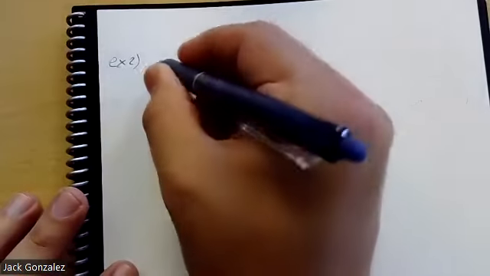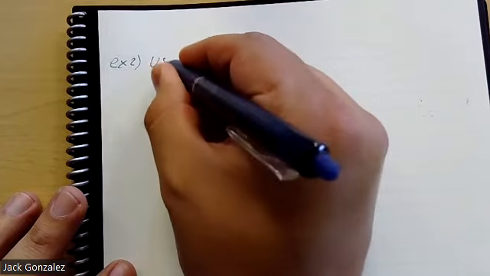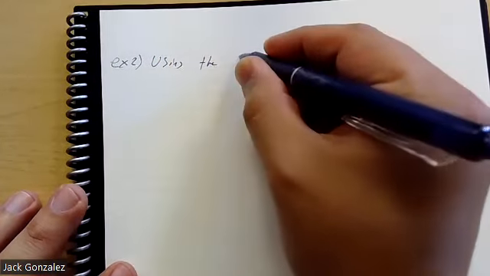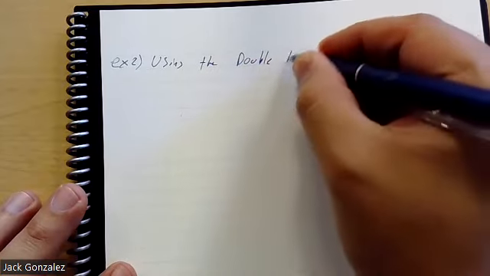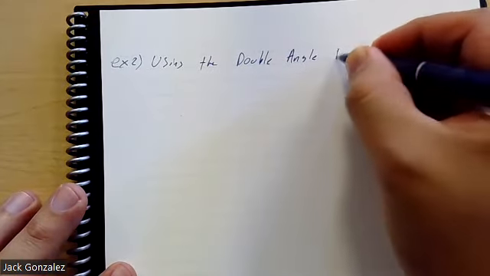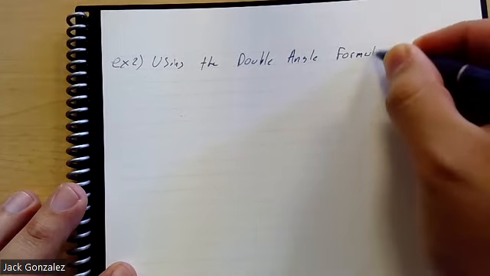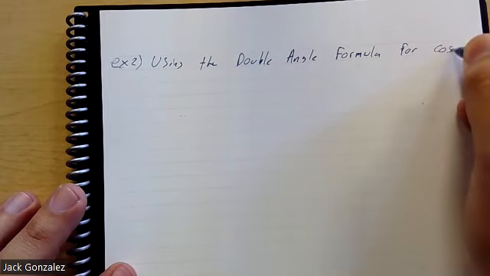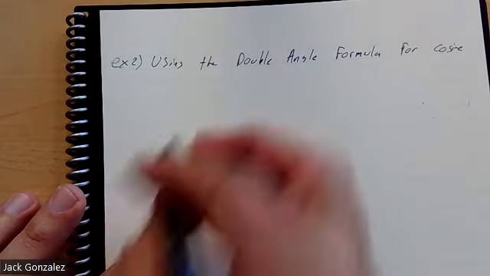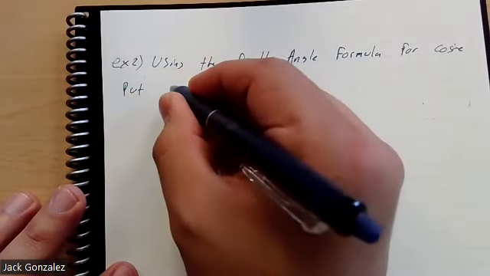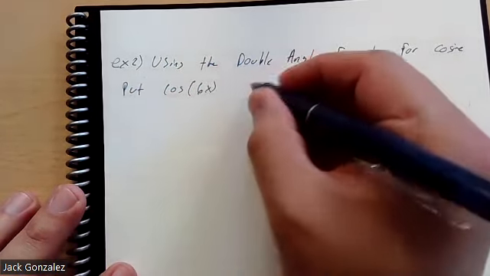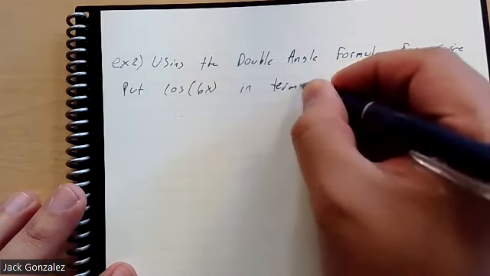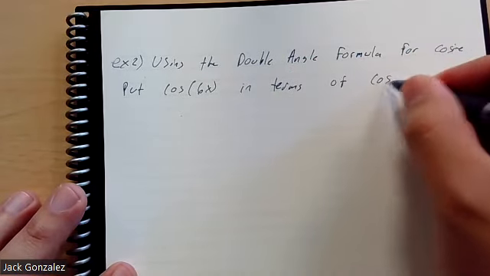Do something different. It's cool in this example, right? Number 2, there's a few of these type. It says using the double angle formula for cosine. The instructions will be put cosine 6x in terms of cosine 3x.